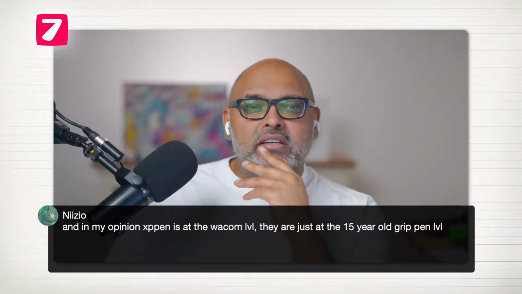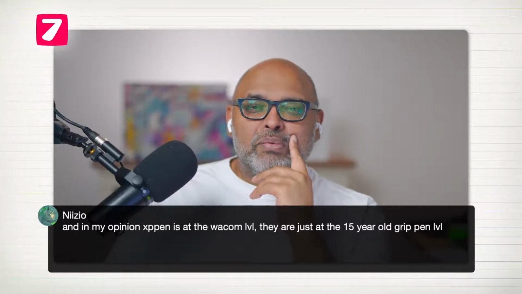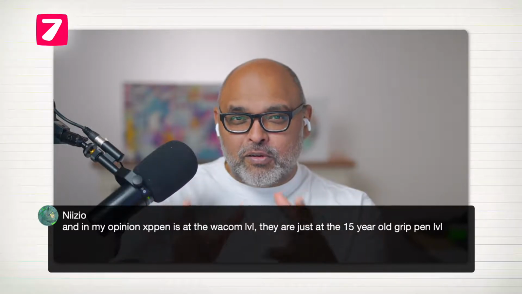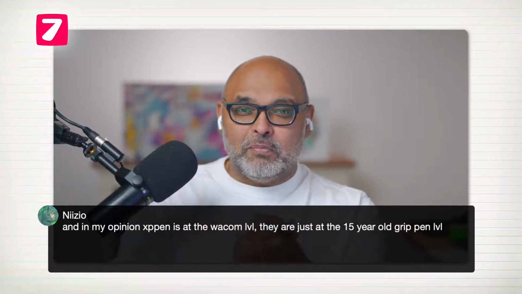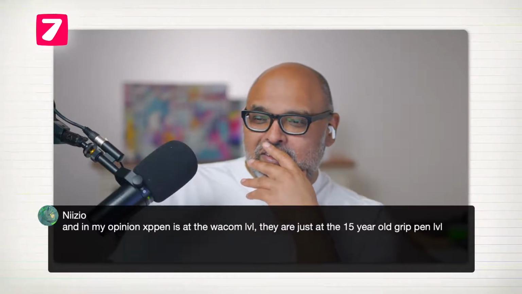In my opinion, XP Pen is at the Wacom level. They're just at the 15-year-old Grip Pen level. But let's not be too dismissive. The Grip Pen's a fantastic pen, right? So being at the Grip Pen level is good. It is really good.